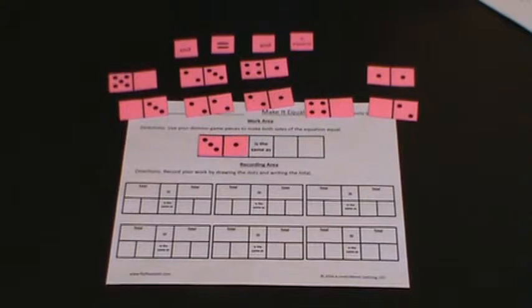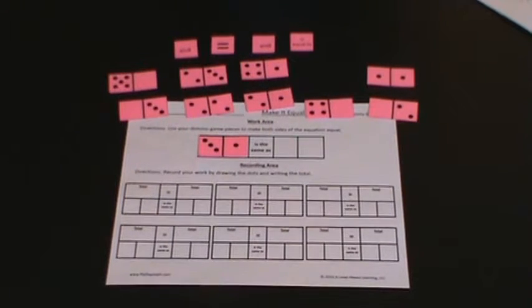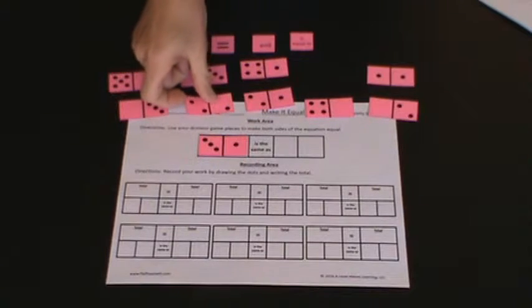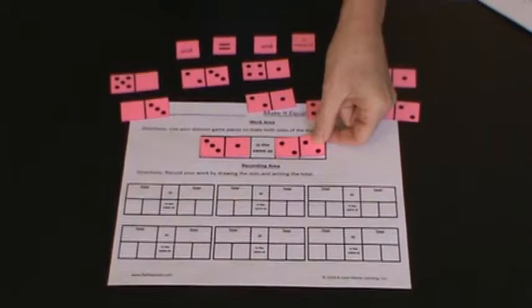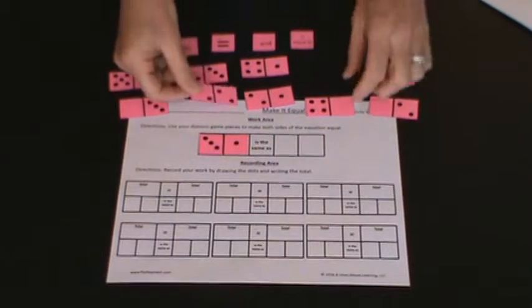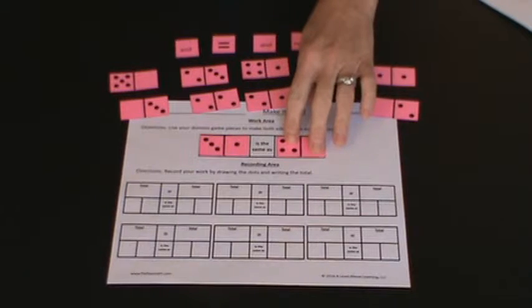And then I ask students to find another domino that has the same total, that is the same as. So students might choose 2 and 2, and that makes 4. Or students might choose 4 and 0, and that makes 4.